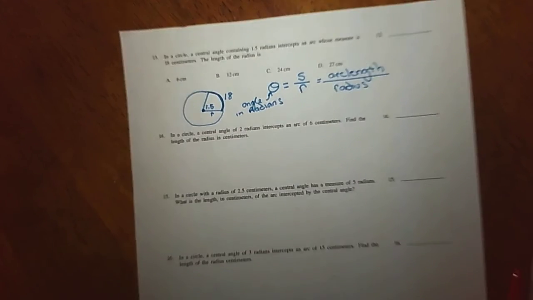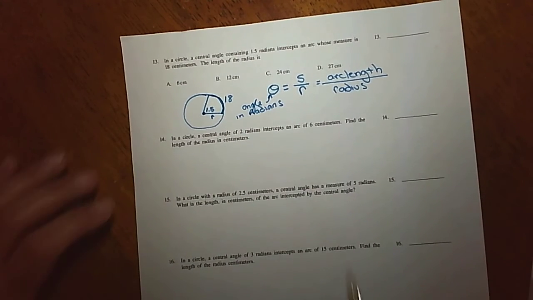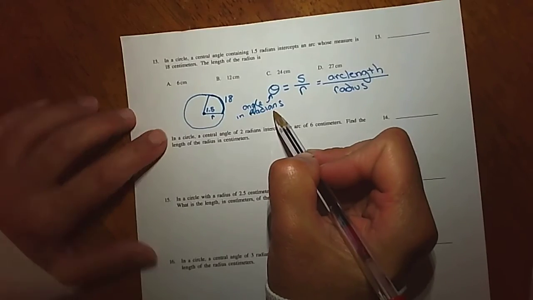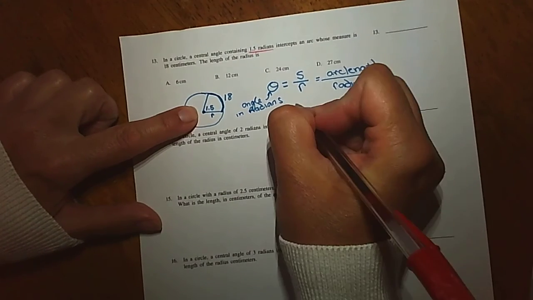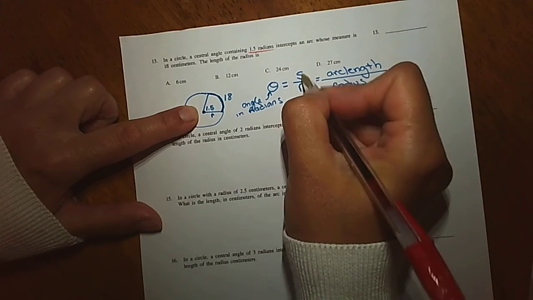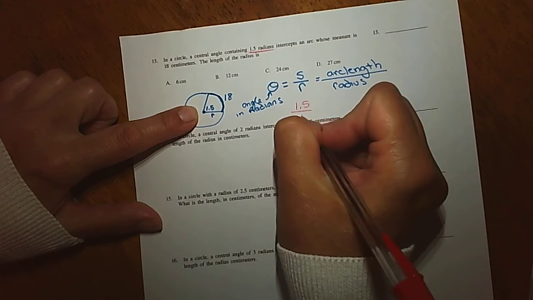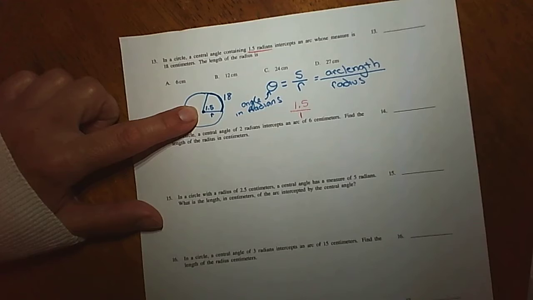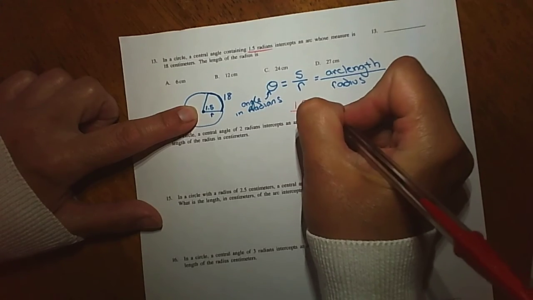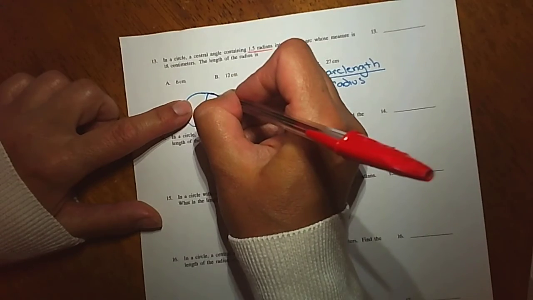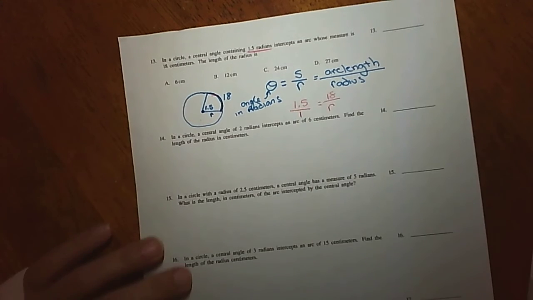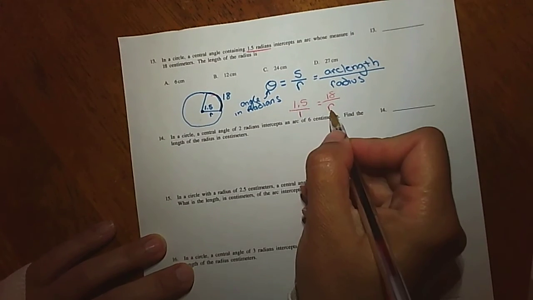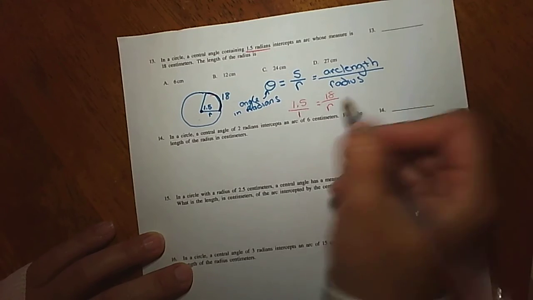All right, so to do this question, did they give us an angle? Yes, they did. It's 1.5 radians. So I'm going to do 1.5. And see how this is a fraction? So I'm going to make the angle look like a fraction, equals the arc length, that's the 18, over the R. So now I've got to figure out what R is. So I'm going to cross multiply.